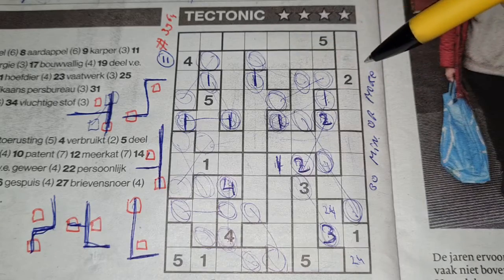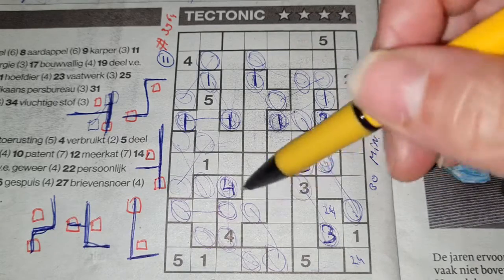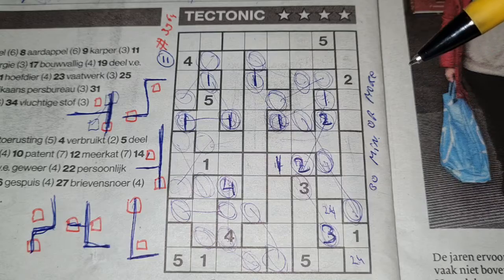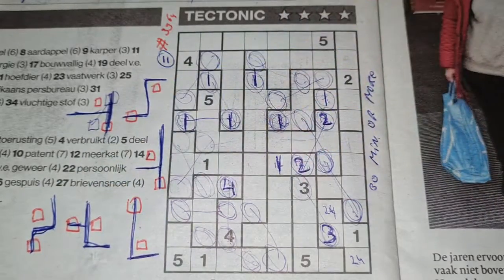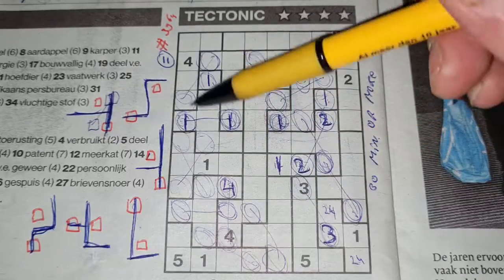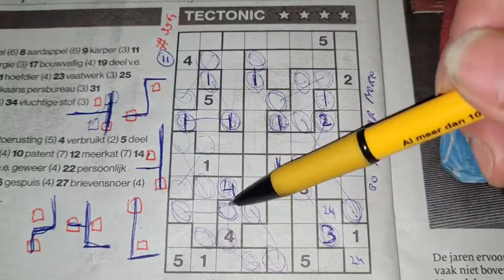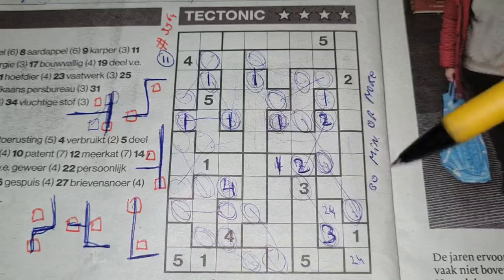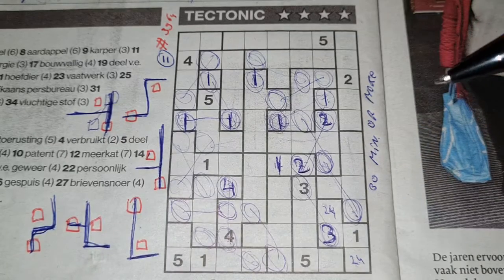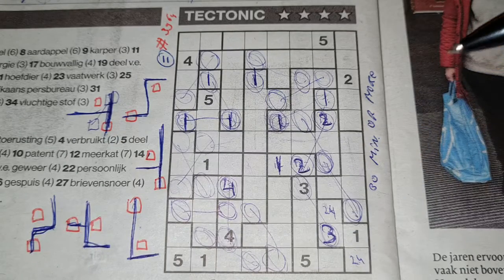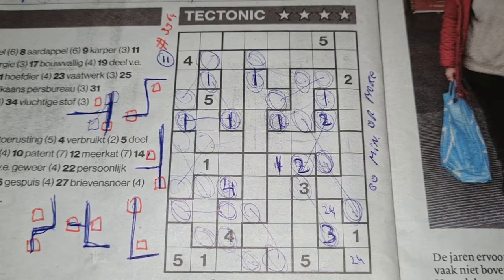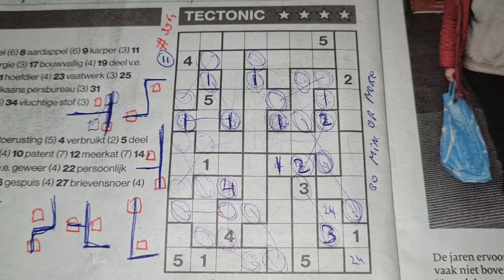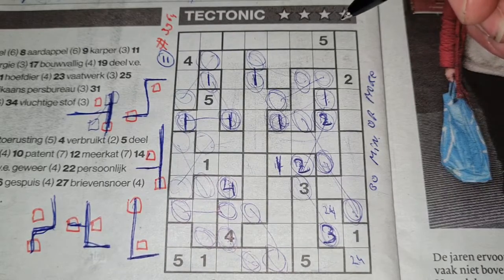I'm scanning if there are more of these kinds of shapes. No, those are the shapes that you need to recognize. Why do you need to recognize them? Because, look, we have all those markings. Because then it's easy for filling the numbers. So let's get started filling the numbers.